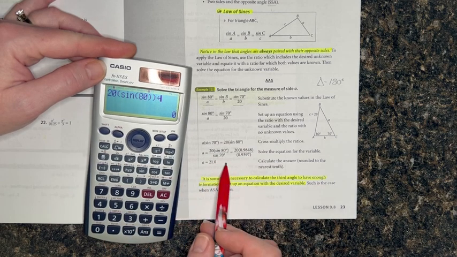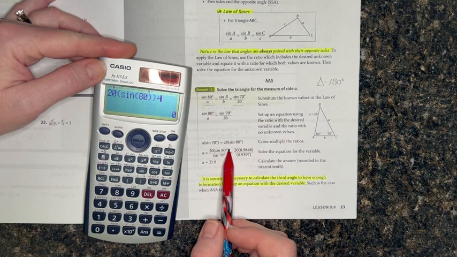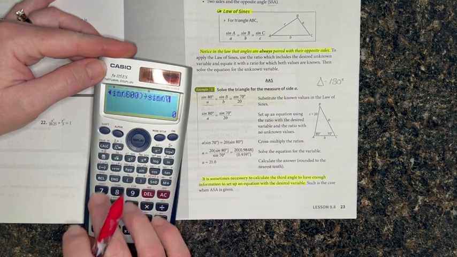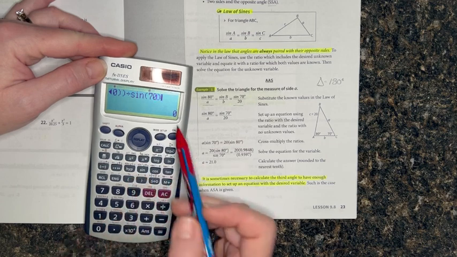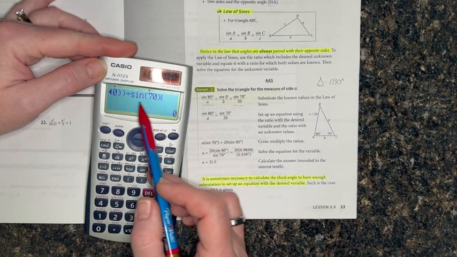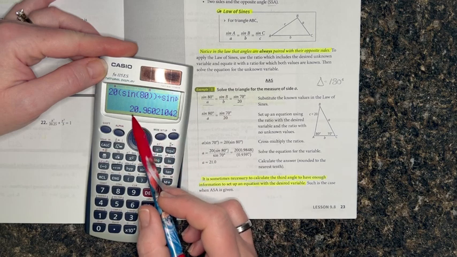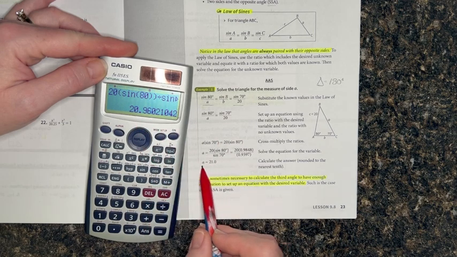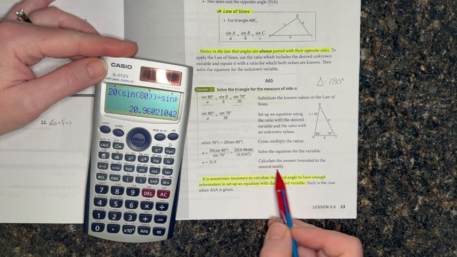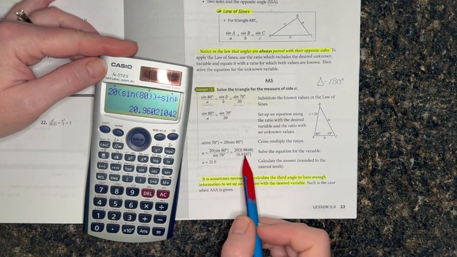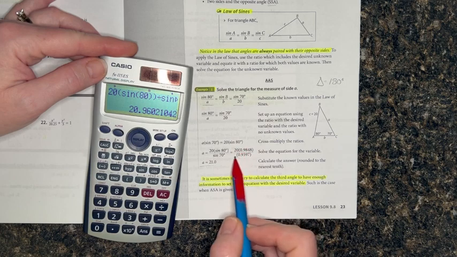Divided by, okay, and it is the sine of 70. And close that parenthesis, all right? So we do all that, we hit equals, and we get 20.96, and they rounded to the nearest tenth, which caused it to round up to 21. All right, so you could solve each of these.